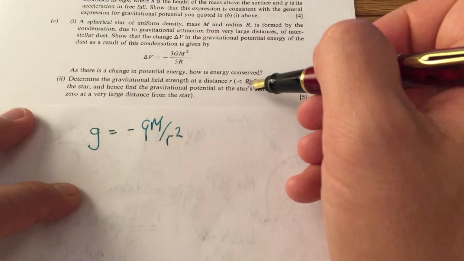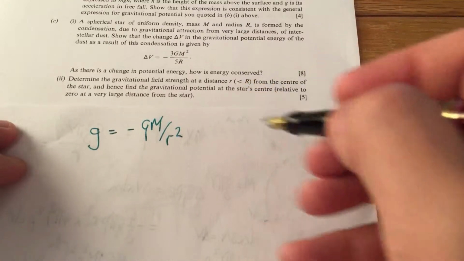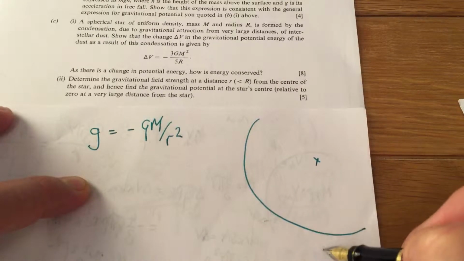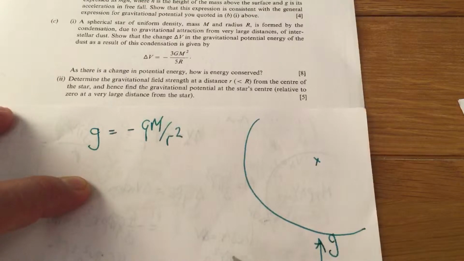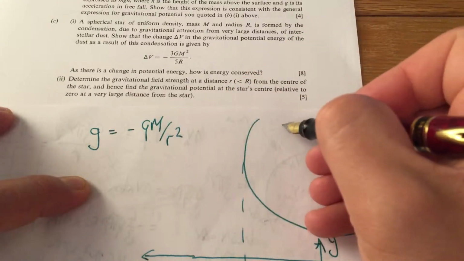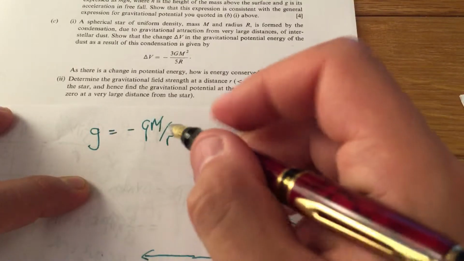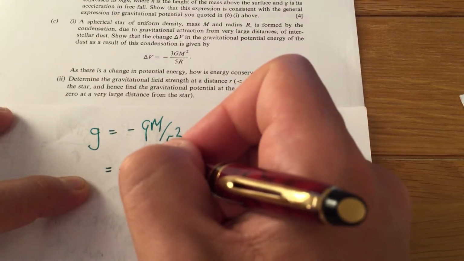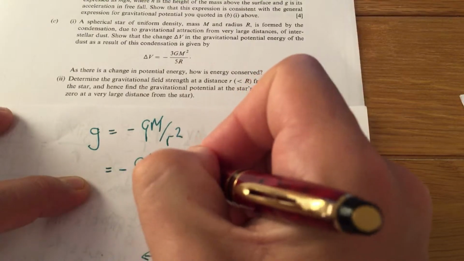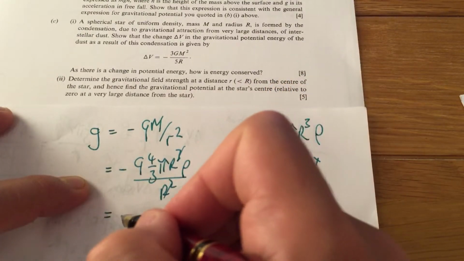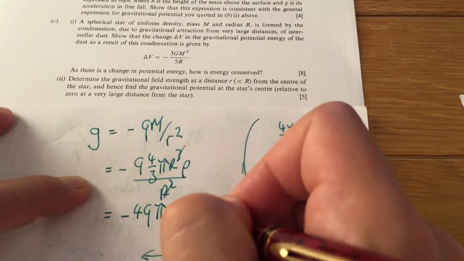And then you're looking at something inside the star. So there is my star. Let's just draw g here, and there's the distance away from the centre. So I've got my surface going on here. And what's happening inside here? Well, M, of course, is 4 over 3 pi r cubed rho. If I plug that in, that gives me minus G times 4 over 3 pi r cubed rho over r squared, giving me a function of minus 4G pi rho r over 3.